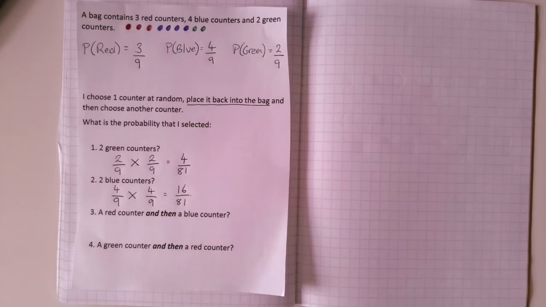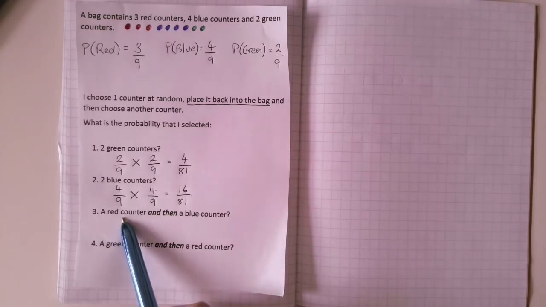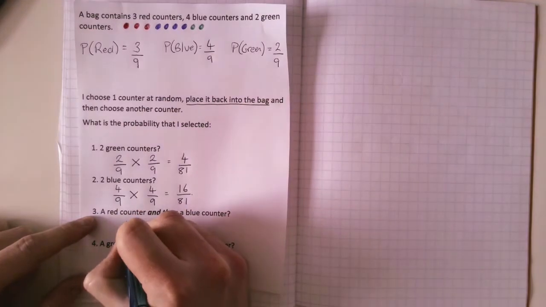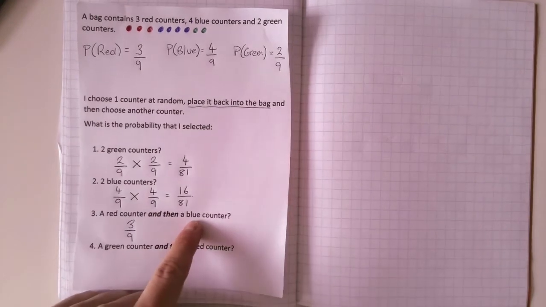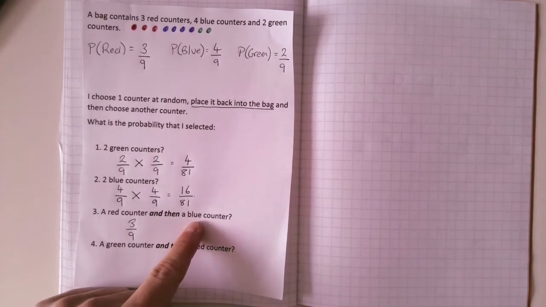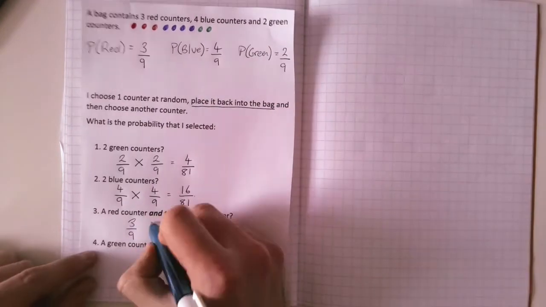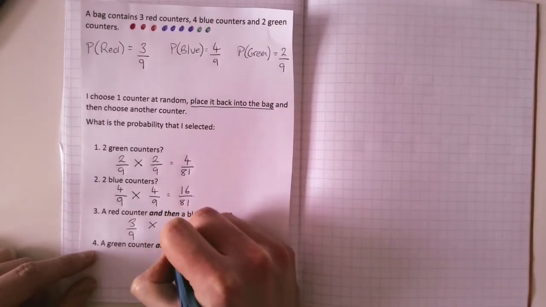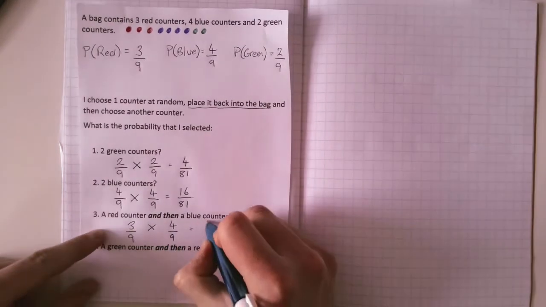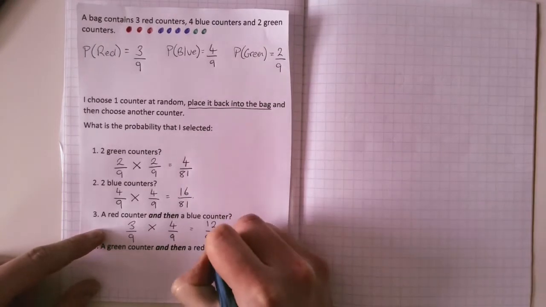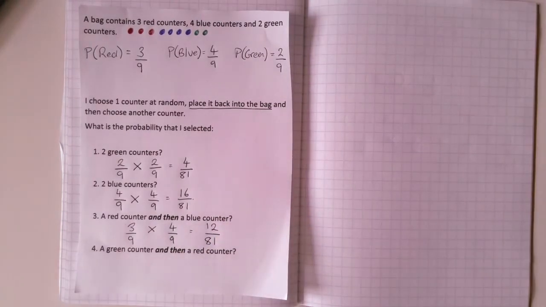Okay, 3 and 4 are slightly different. Question 3 says, what is the probability of me getting a red counter and then a blue counter? So I want a red counter on my first go. Well, the probability of a red counter on my first go is 3 out of 9. And then a blue counter. So on my second go, the probability of me getting a blue counter is 4 out of 9. So I need to multiply these 2 probabilities together. 3 times 4 is 12. 9 times 9 is 81. So the probability of me getting a red and then a blue counter will be 12 out of 81.